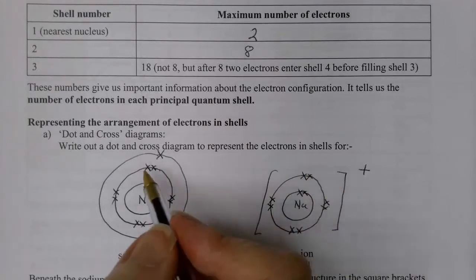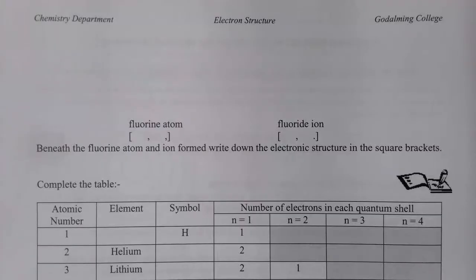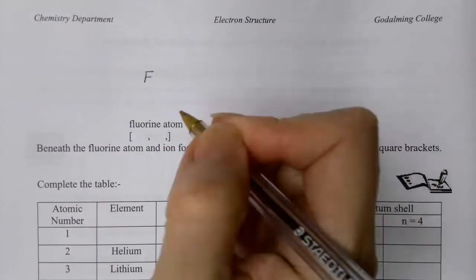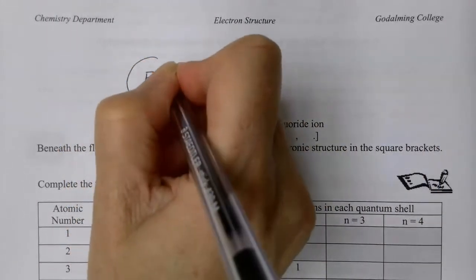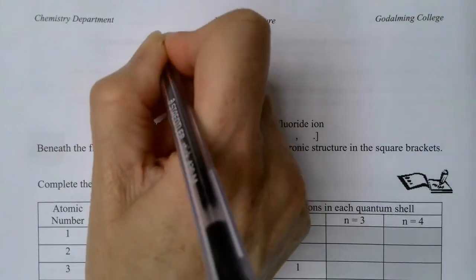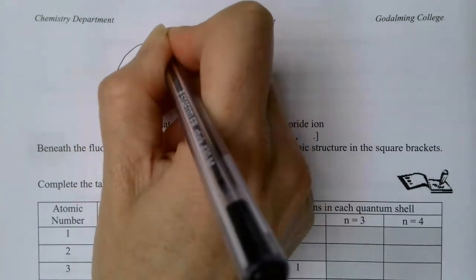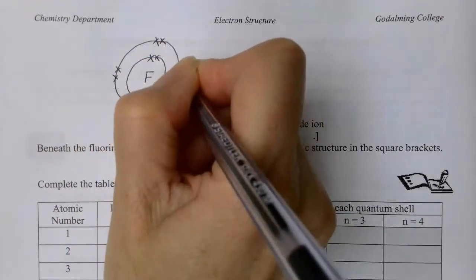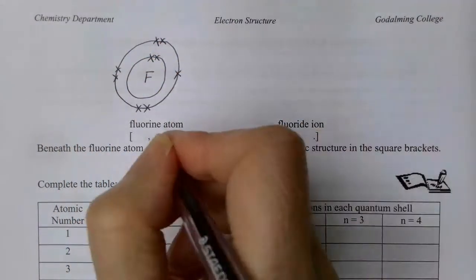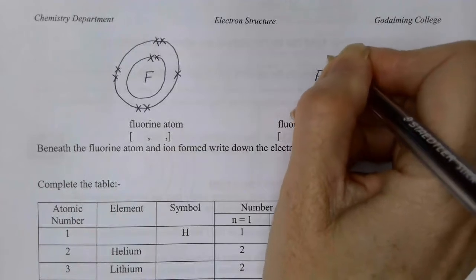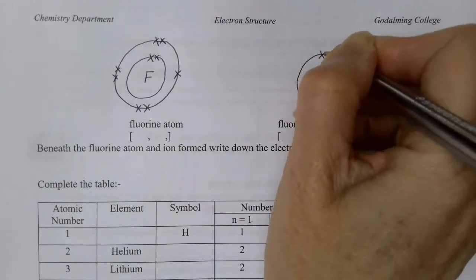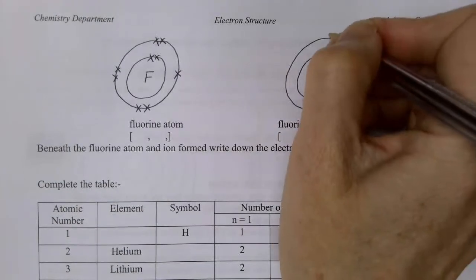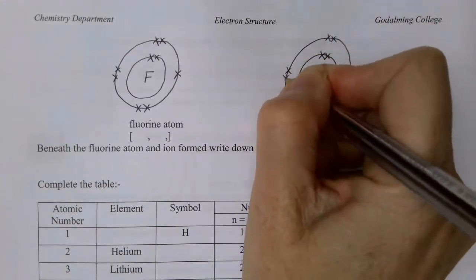And that's my sodium ion and my sodium atom. I could do the same thing for the fluorine atom and the fluorine ion. So I have a fluorine atom. I have 2 electrons in the first shell, and I have 7 electrons in the second shell. The fluoride ion, on the other hand, has 2 electrons in the first shell but 8 electrons in the second shell.